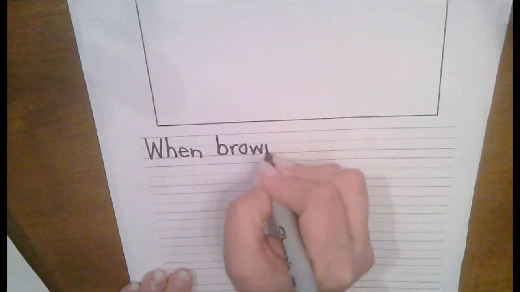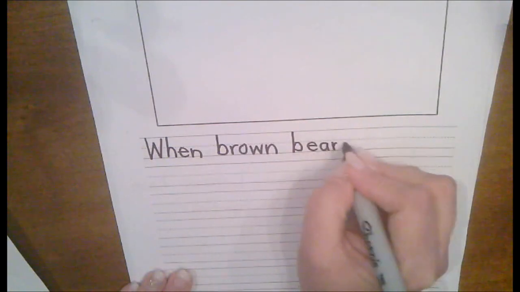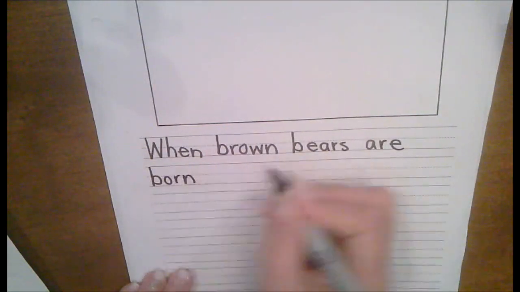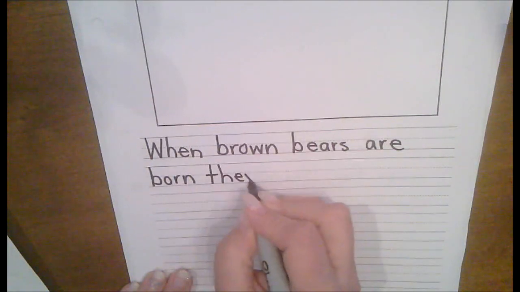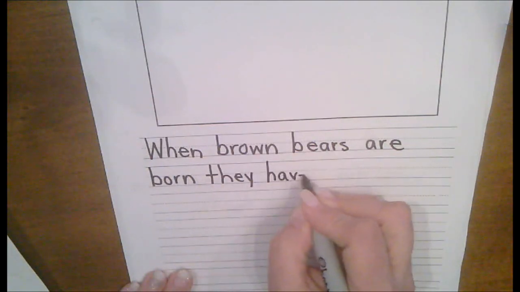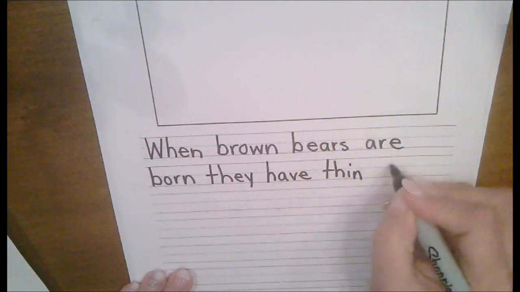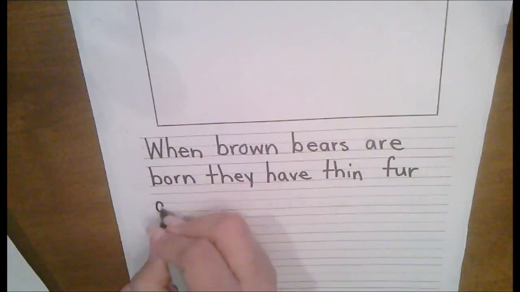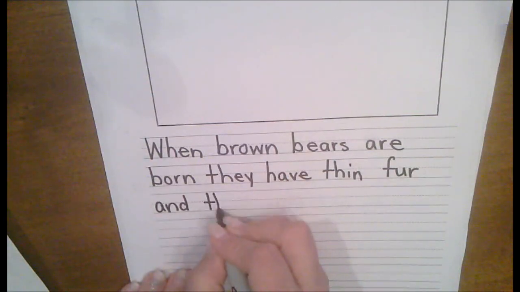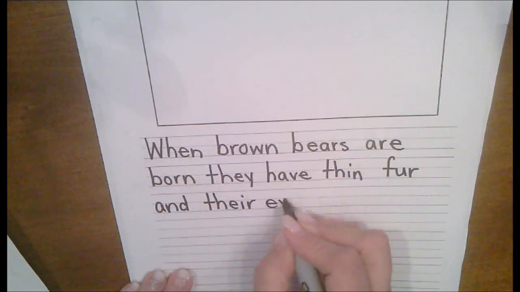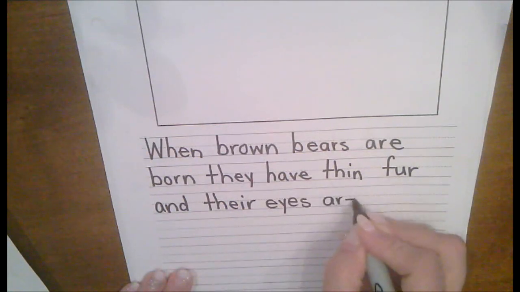Now, I'm going to start my sentence a little bit different. Instead of just saying brown bears, I'm going to write when brown bears are born, they have thin fur and their eyes are closed.